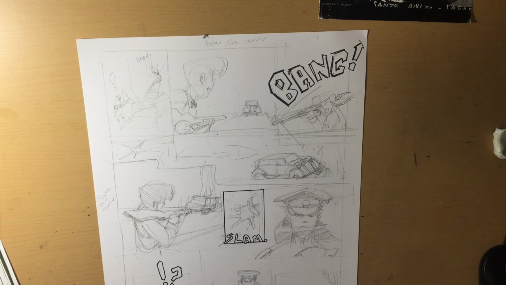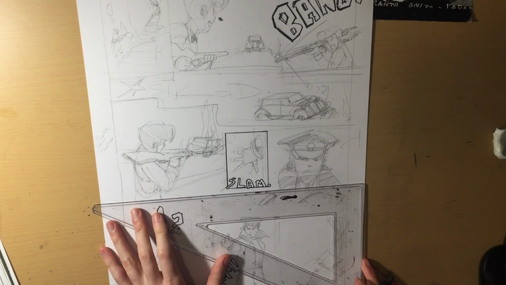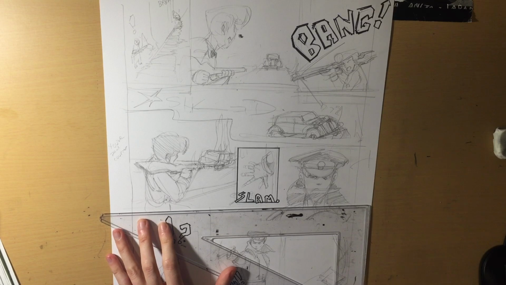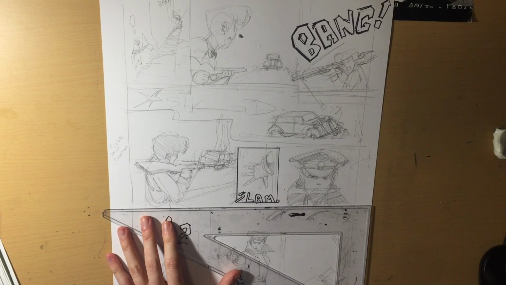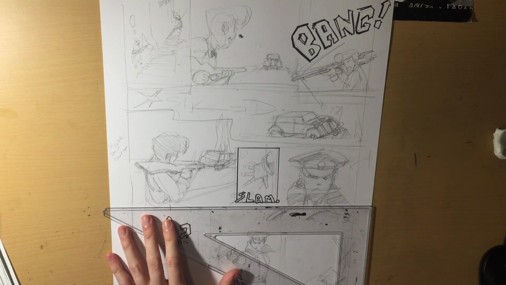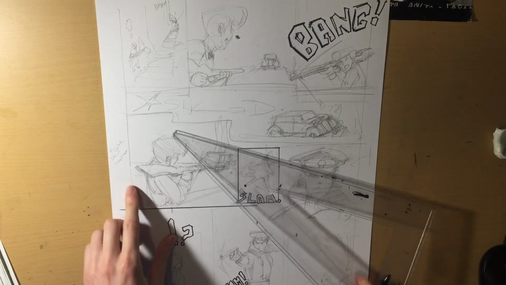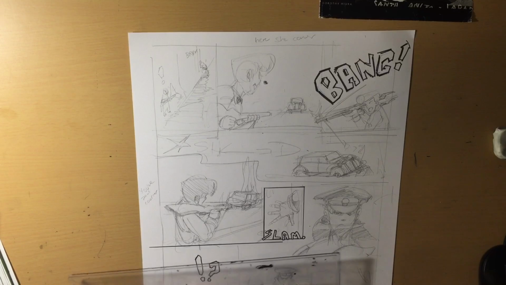Now let's just square right here. That's going off the bleed there, so I don't have to really worry about putting a line there.